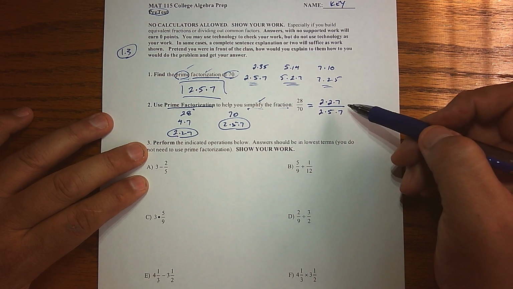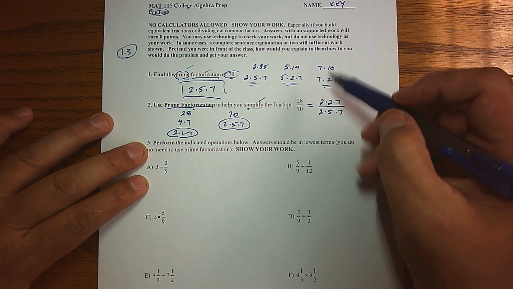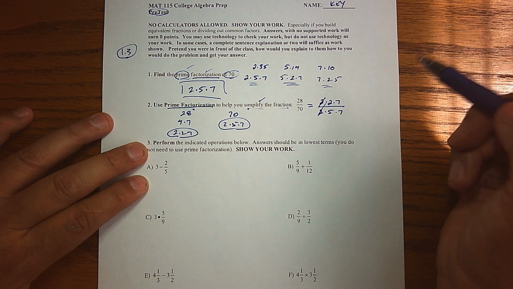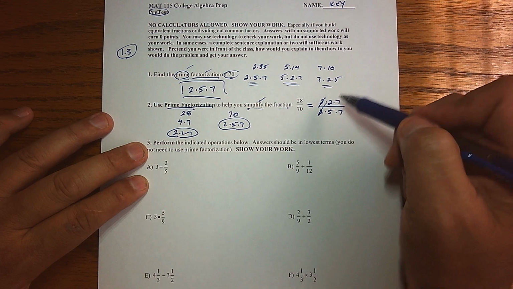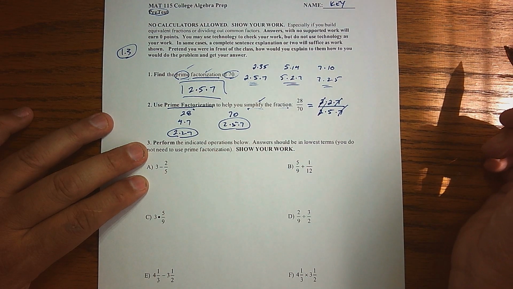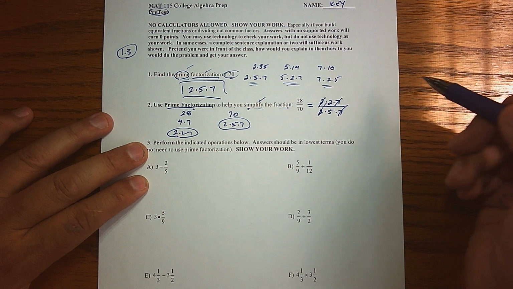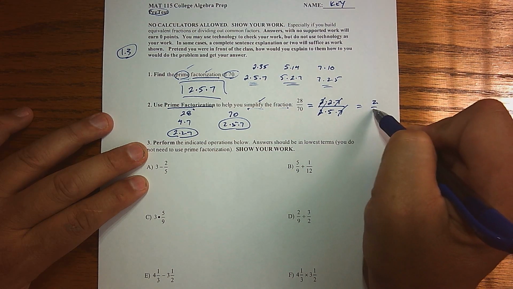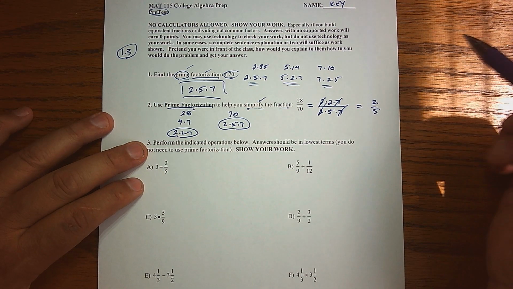And so we can start to see this idea of 1. 2 divided by 2 is 1, so it divides itself out. And 7 divided by 7 is 1, so it divides itself out. And what we're left with is the fraction 2 over 5.